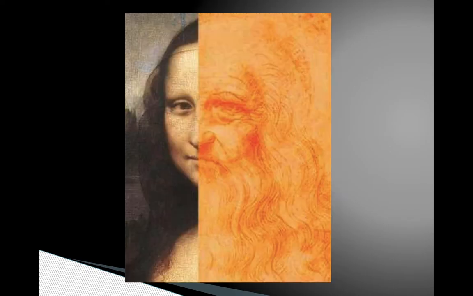Some people, however, feel as if you take his self-portrait and you line it up to the Mona Lisa, that you actually can see that it's a female version of Da Vinci. And some people believe there was no woman in the painting. It was just him doing a female version of himself.